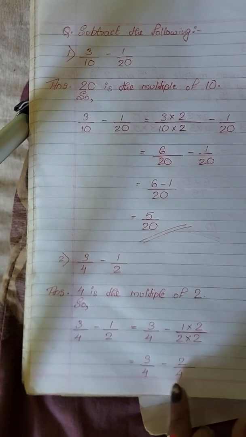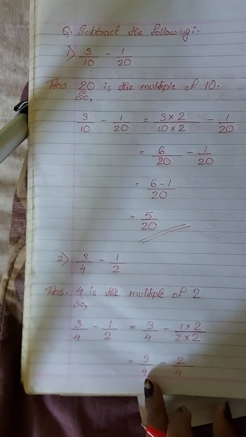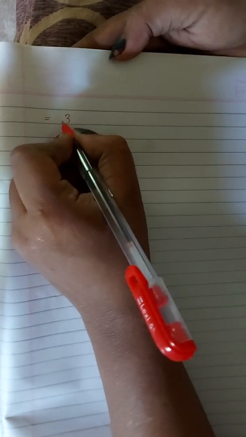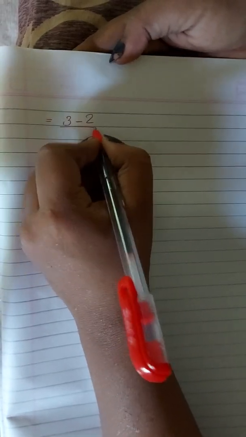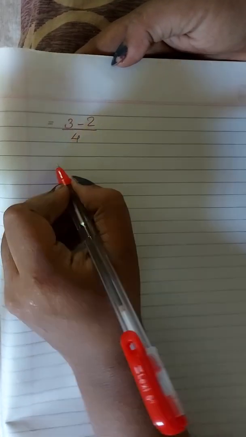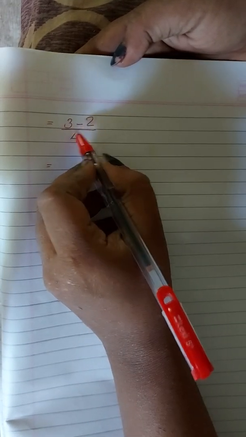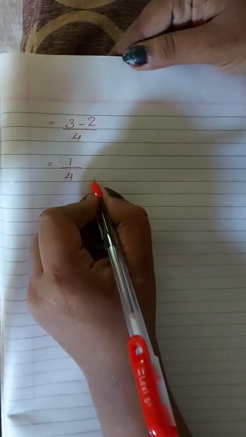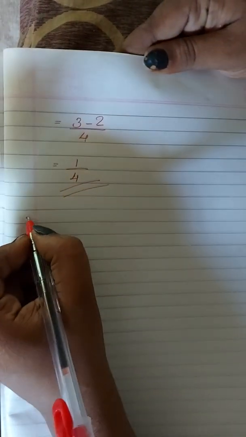Now as you can see, the denominators are the same. Since the denominators are the same, I can go ahead and write 3 minus 2 upon 4, with a common denominator. And now subtract 3 minus 2 and I get 1 upon 4. This is my answer.